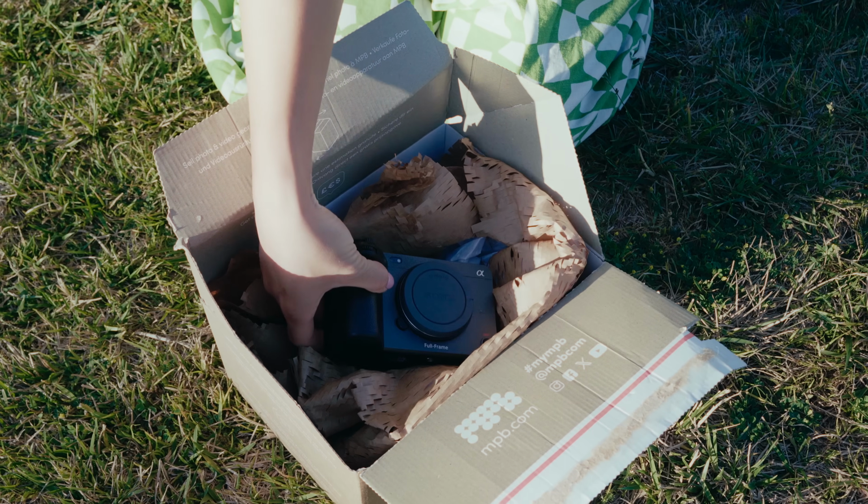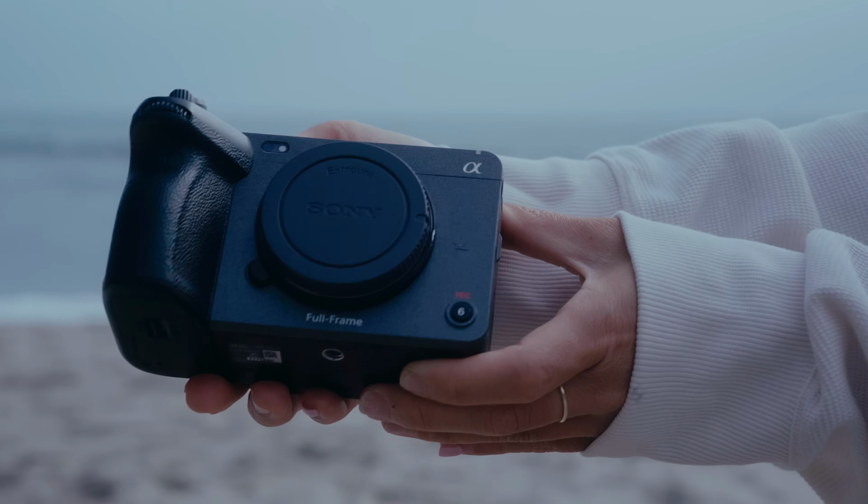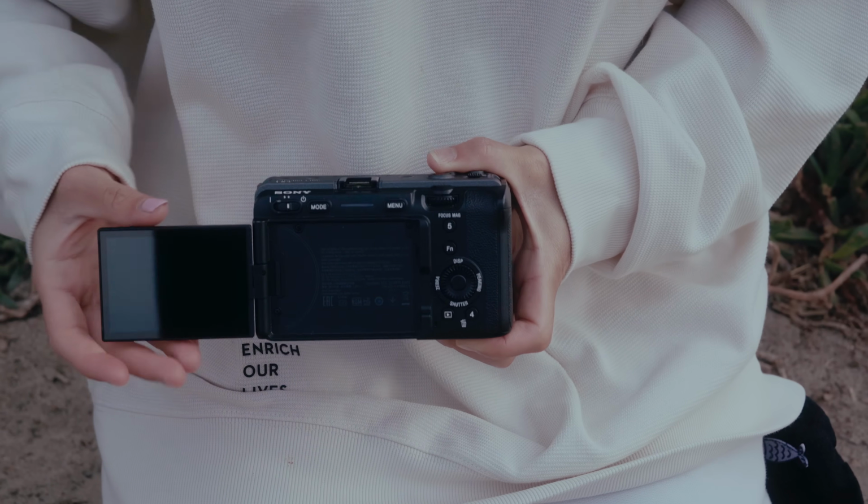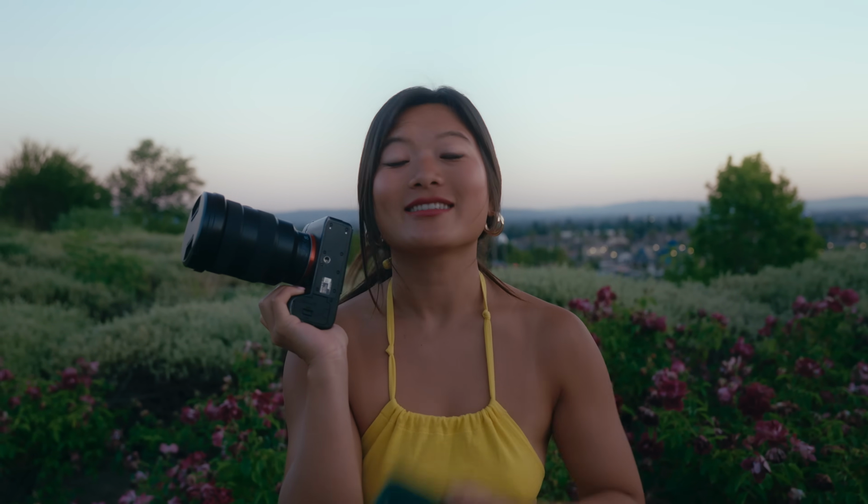For camera, I chose the FX3 for its low light quality and its fast autofocus. Everything I'm about to teach you also works on the phone. The technique is the technique. You don't actually need a camera, you just need what you have already.